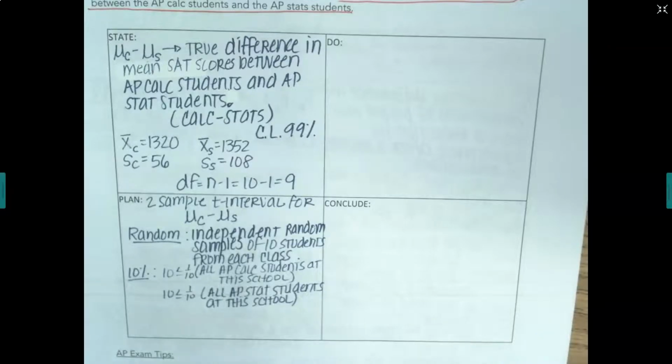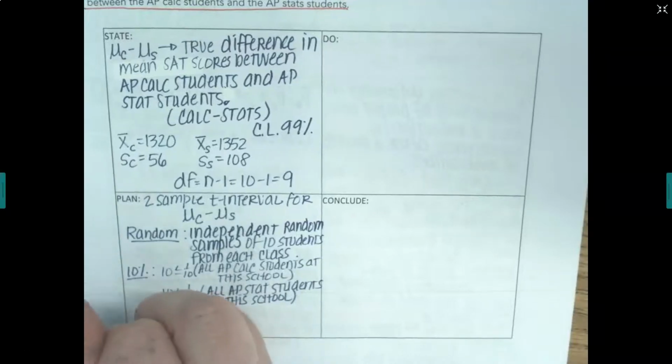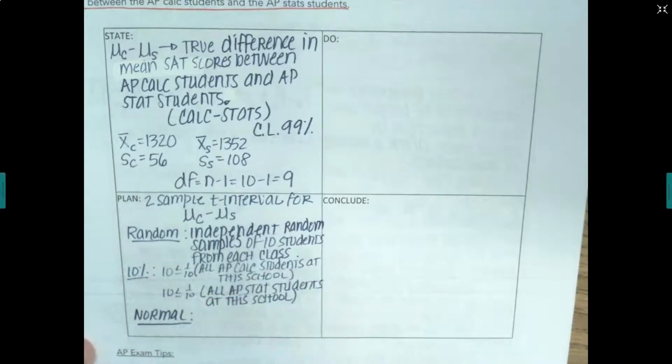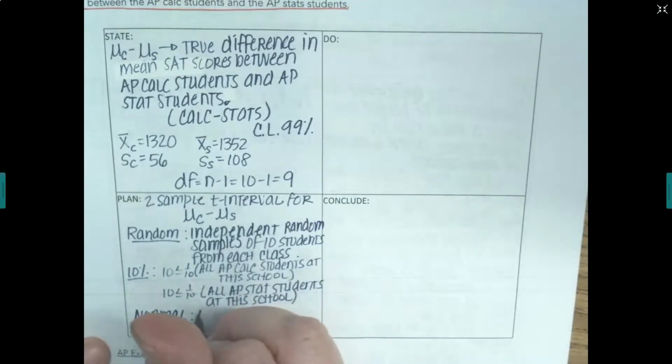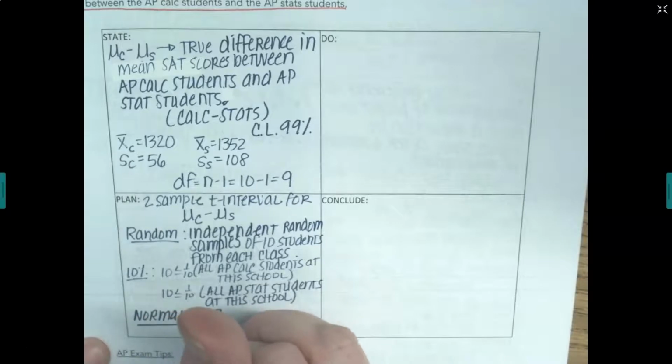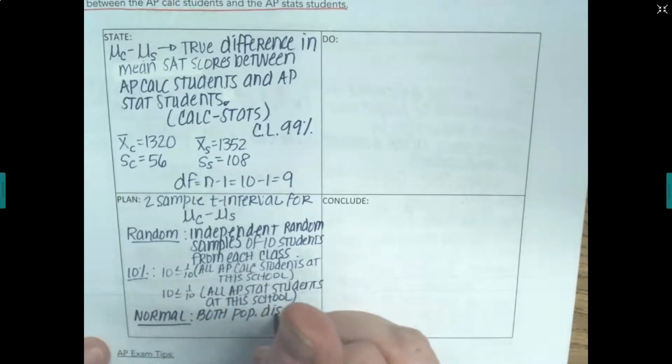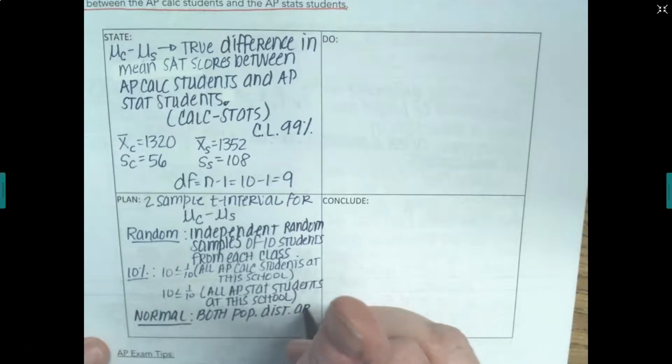Okay, so random, 10%, and the last one is your normal. Now this was nice. Remember we have 3 ways to check normal for means, and the first one you should always check is about the population. Our scenario did say that both population distributions are assumed to be normal, so we're going to say that too. Both population distributions are assumed to be normal.